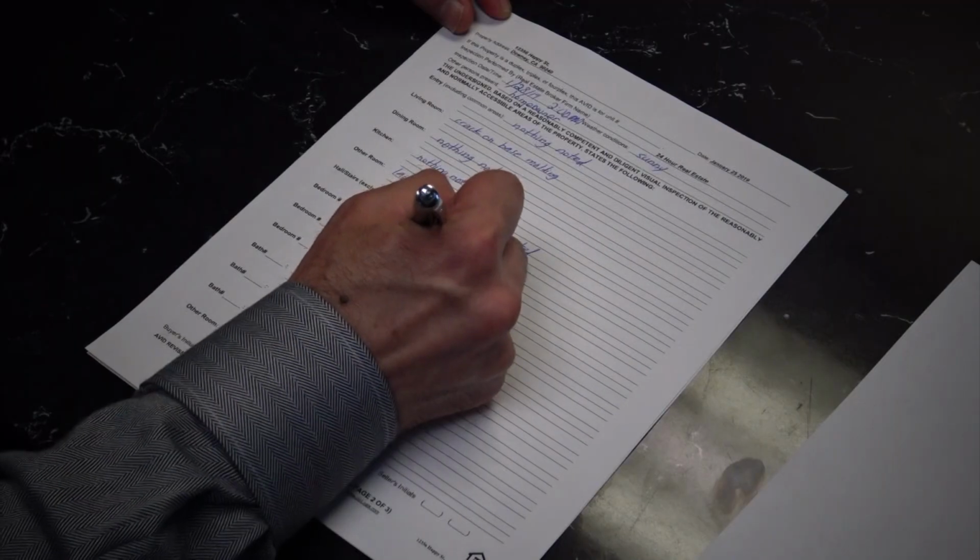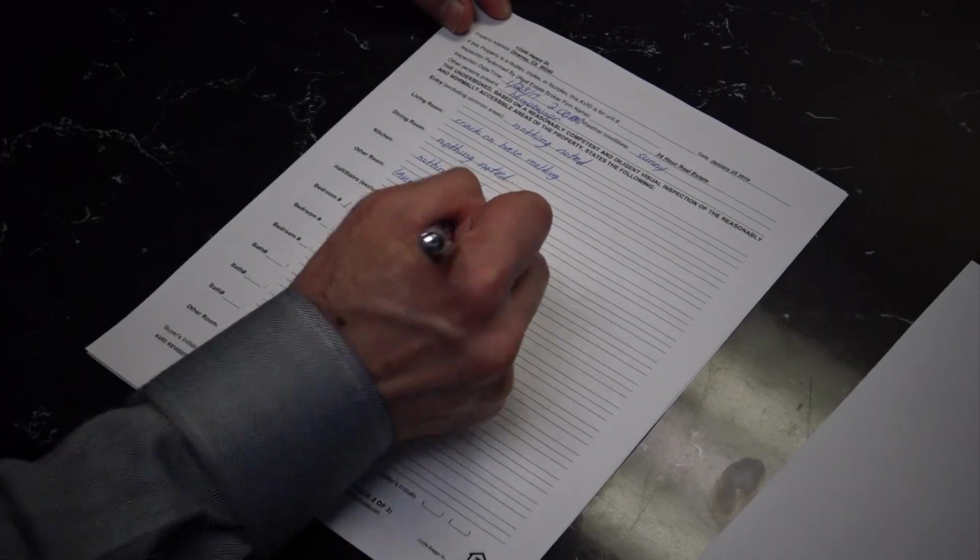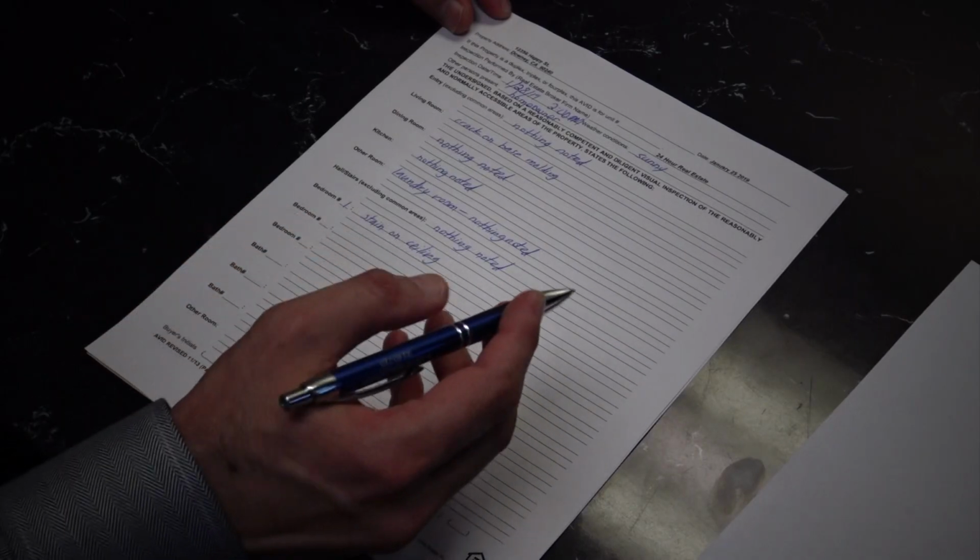Bedroom 1, stain on ceiling. I'm going to go ahead and write stain on ceiling, but what I'm not going to do is say small stain on ceiling, which I know we all want to say because we want to minimize it. But it's best not to say small because you don't want to be in court someday having to define small in your words with an attorney. So just write stain on ceiling.